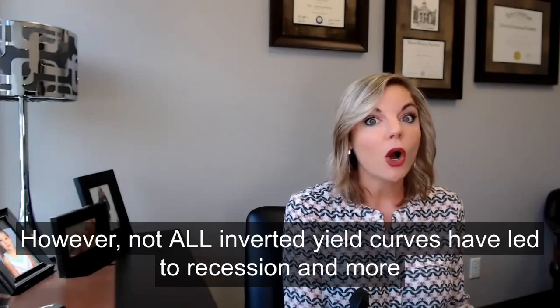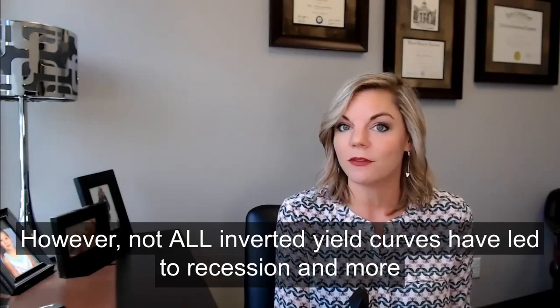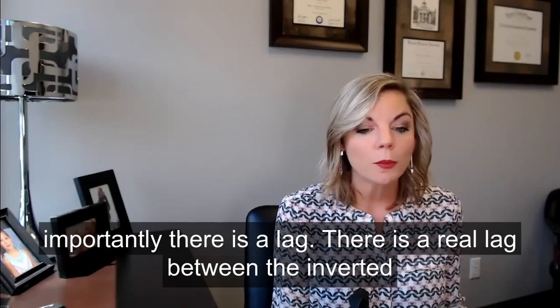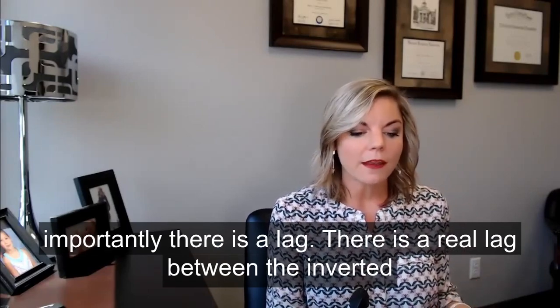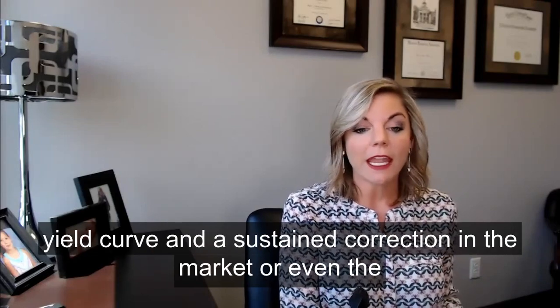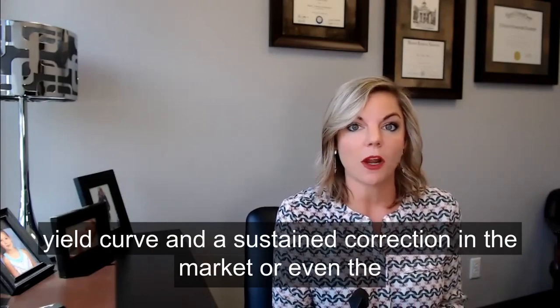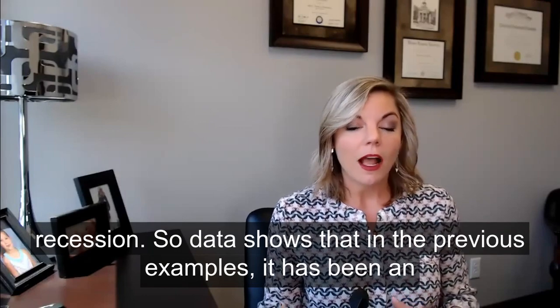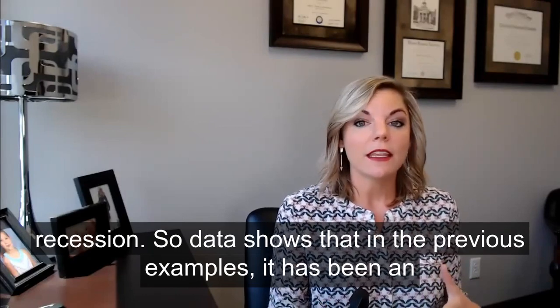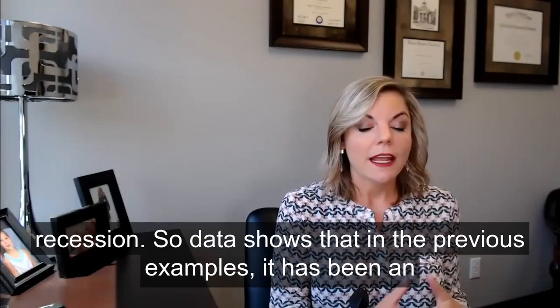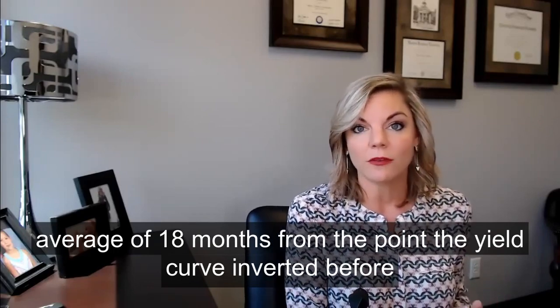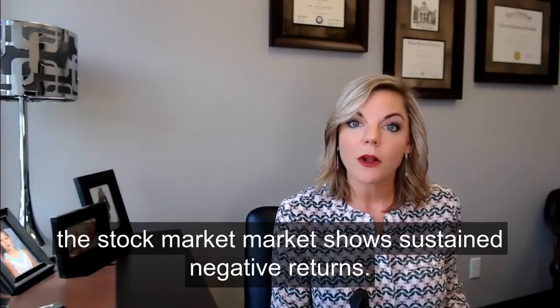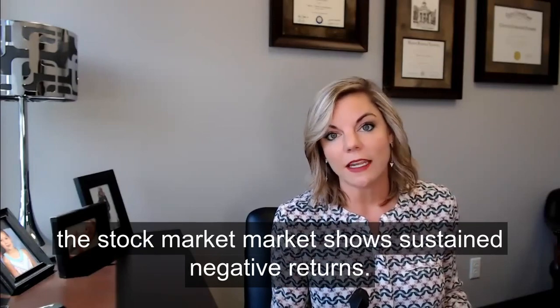So yes, historically speaking, recessions have been preceded by an inverted yield curve. However, not all inverted yield curves have led to recession, and more importantly, there is a lag. There is a real lag between the inverted yield curve and a sustained correction in the market or even the recession. So data shows that in the previous examples, it has been an average of 18 months from the point the yield curve inverted before the stock market showed sustained negative returns.